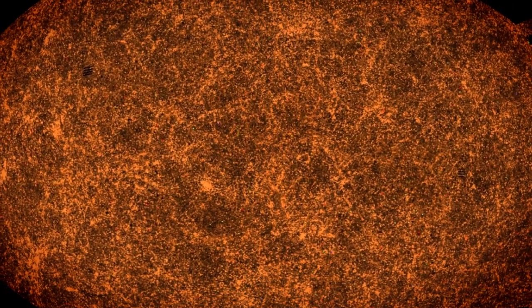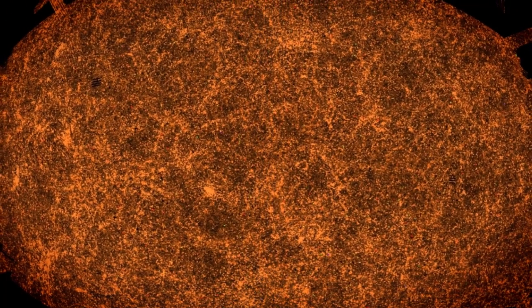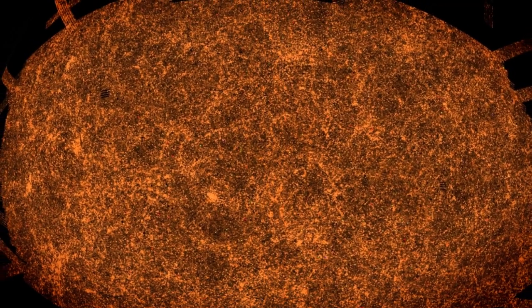The Sloan started scanning the sky in the year 2000, and a decade later has scanned most of the sky visible above the UK. That's over a third of the whole sky we can see. This massive digital image has over 1 trillion pixels. That's a 1 with 12 zeros after it.